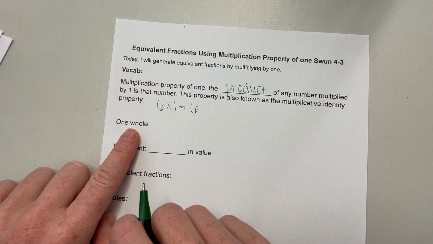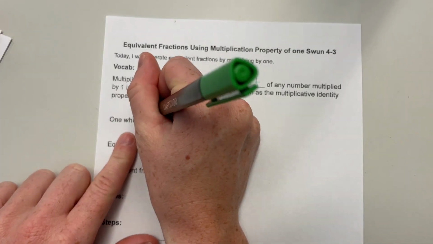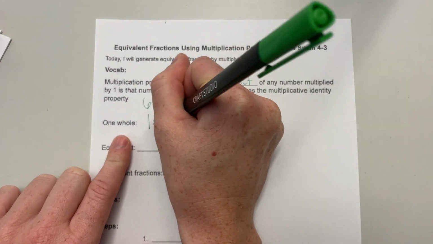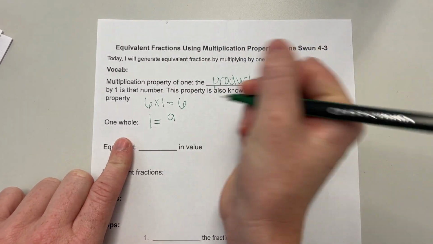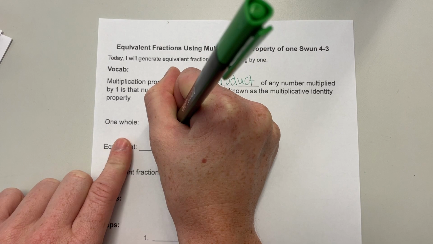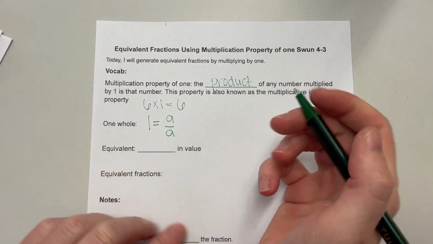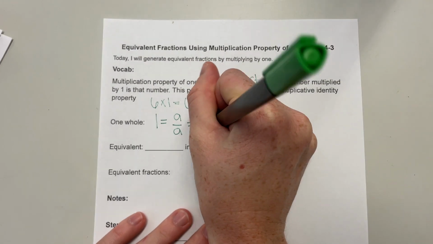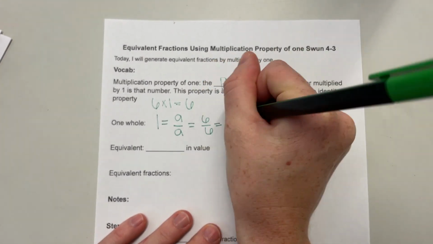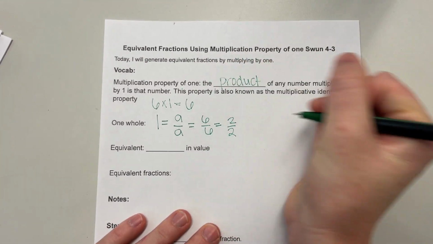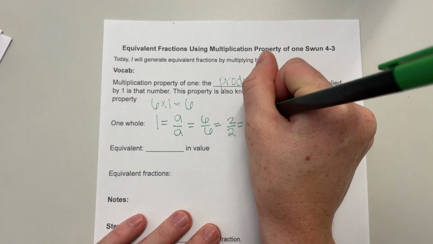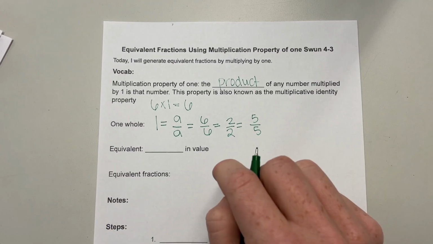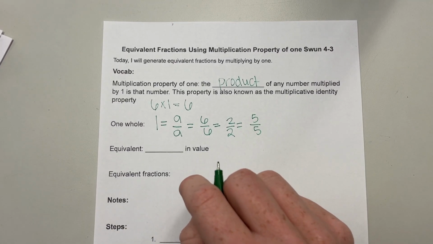Our next vocab word is 1 whole. So if I have 1, a fraction that's equal to 1 is any number over that same number, and I represented that with A. So any number, if I wanted to choose 6 over 6, that equals 1. If I wanted to do 2 over 2, that also equals 1. If I wanted to do 5 over 5, all of these, as long as the numerator and the denominator are the same, it equals 1.